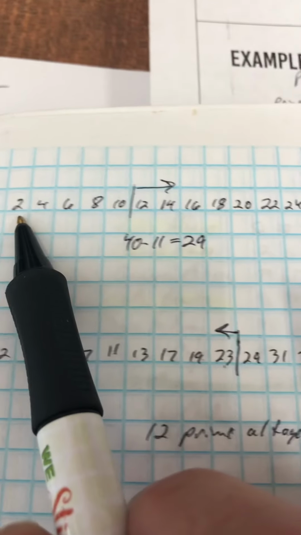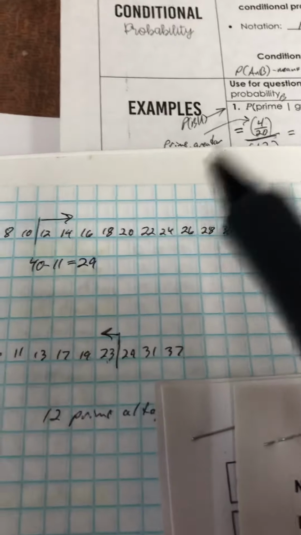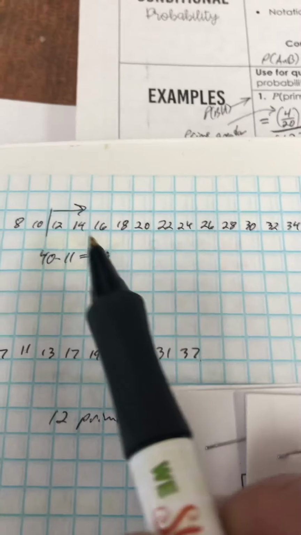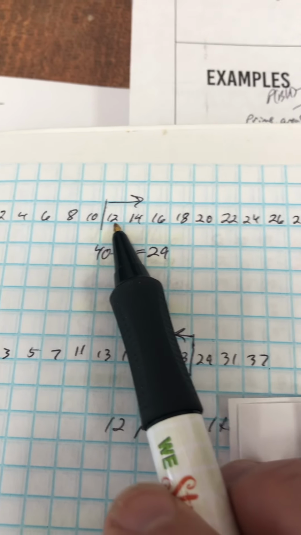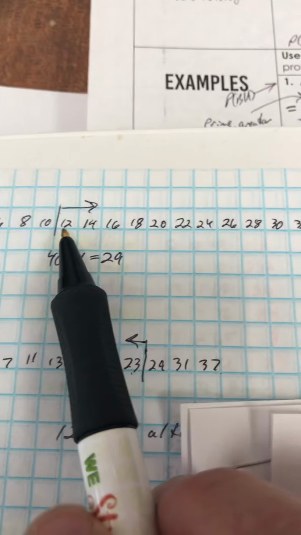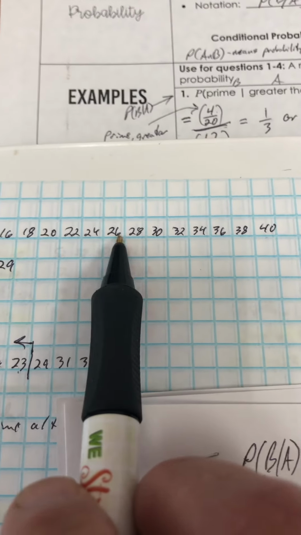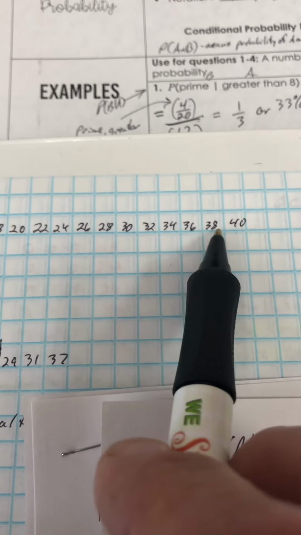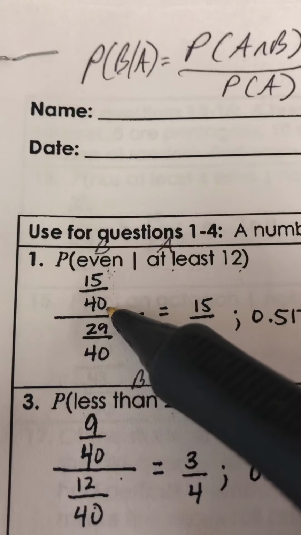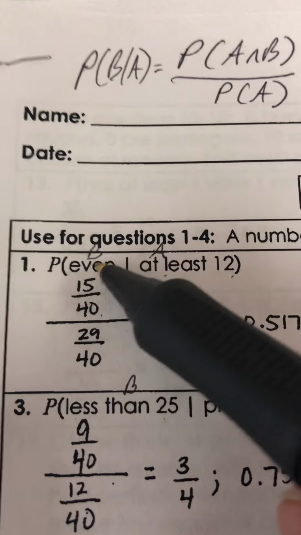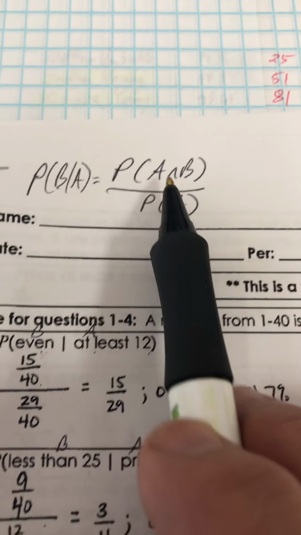I listed them all here for number one, all the even numbers here. So for them to be both, the intersection of even and at least 12 starts right here. So you would take and count all these, and you would end up getting 1, 2, 3, 4, 5, 6, 7, 8, 9, 10, 11, 12, 13, 14, 15. That's where that 15 comes from, 15 over 40 of both of those happening, this part of the equation.